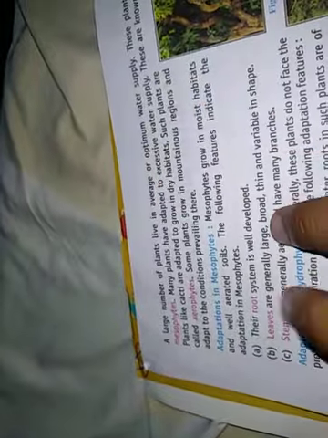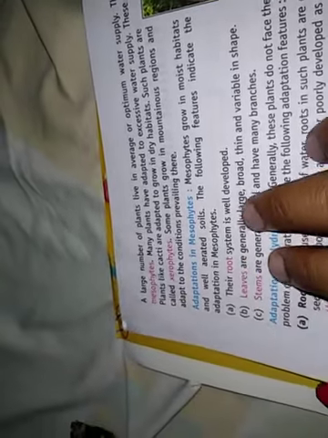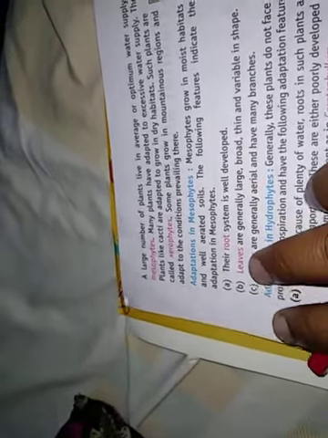Now let's see about the mesophytes, which are the plants that grow in the average water supply. So what are their adaptation? Mesophytes grow in moist habitat and well aerated soils. The following features indicate the adaptation in mesophytes. First, their root system is well developed. Leaves are generally large, broad, thin and variable in shapes. Stems are generally aerial and have many branches.